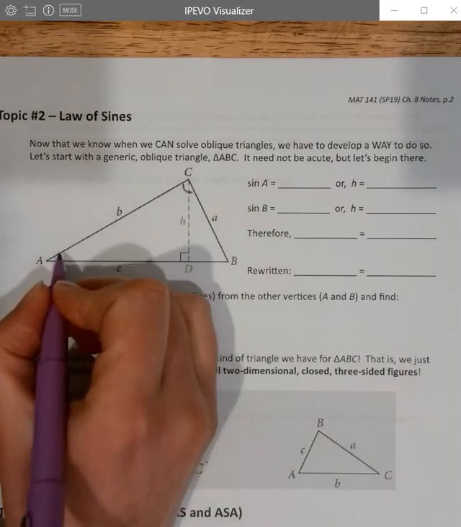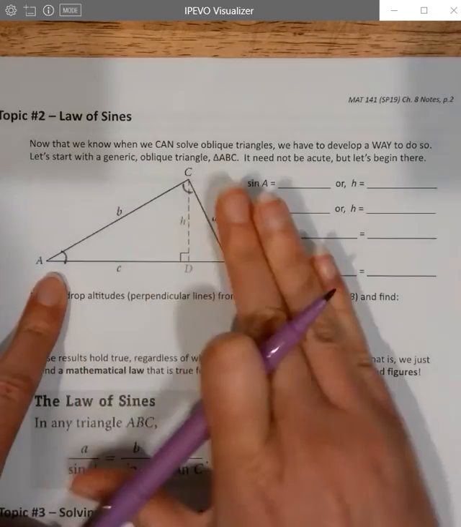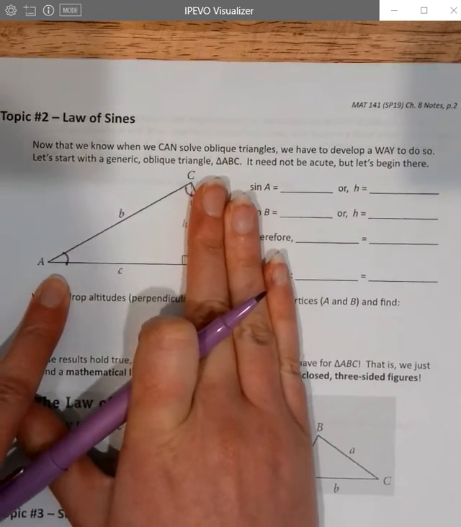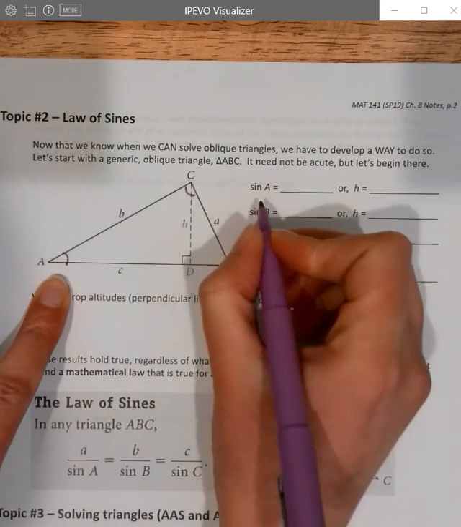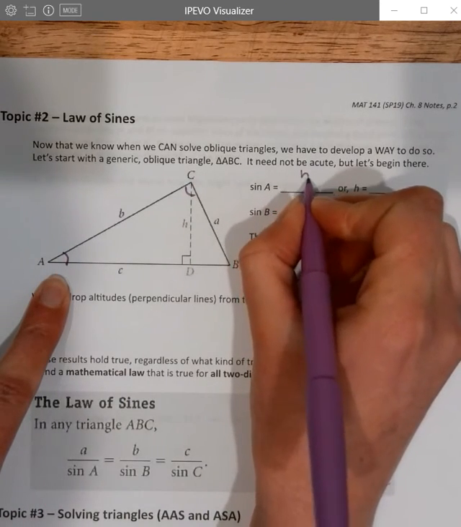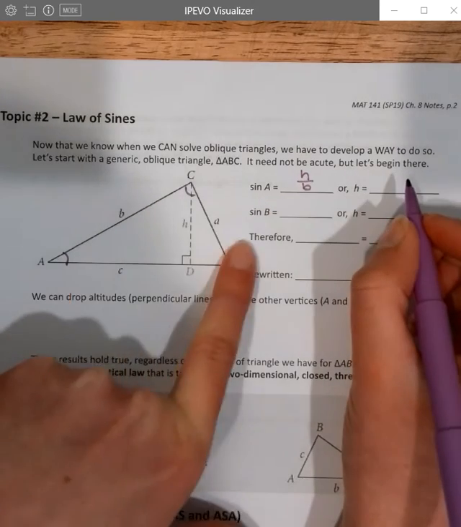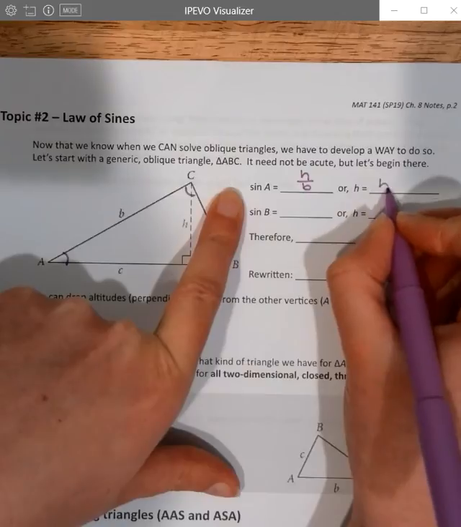If I'm talking about angle A, in terms of the right triangle, ignoring B and little a right now, I know that the sine of A is h over b, or h is equal to, if I multiply b to the other side, b sine A.